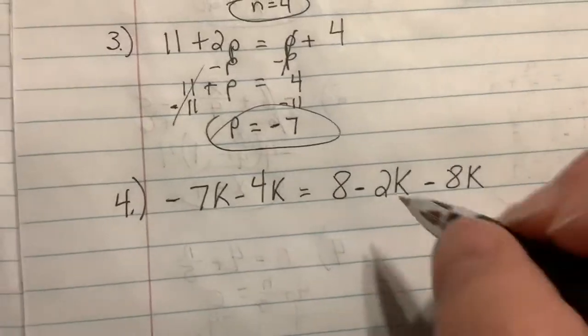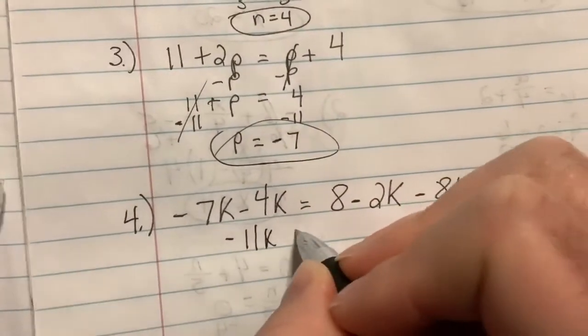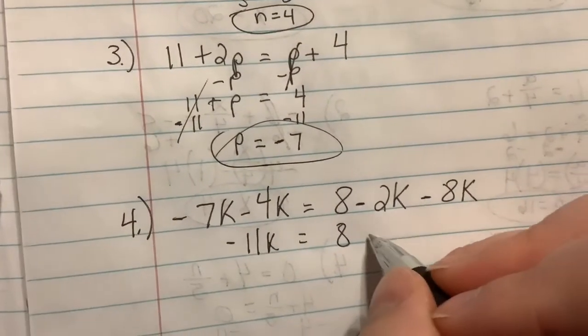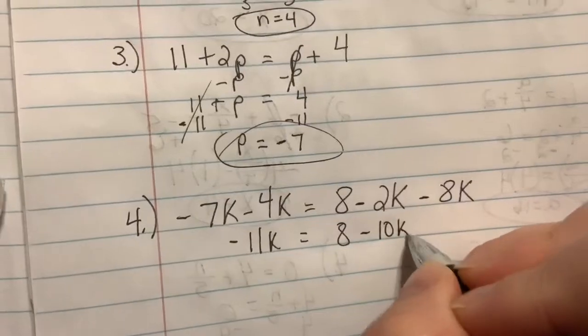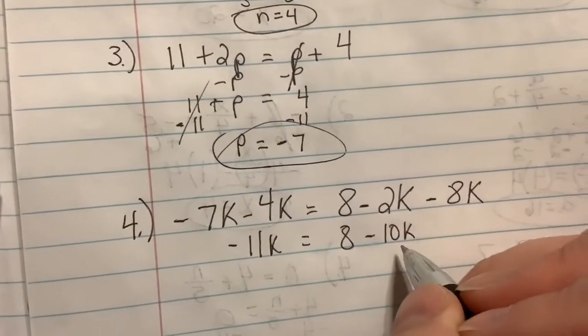This one you can combine. Negative 7 minus 4 is negative 11k. And then over here you can combine the negative 2k and negative 8k to get negative 10k. Because your negative rules still apply. So negative 2 minus another 8k is negative 10k.